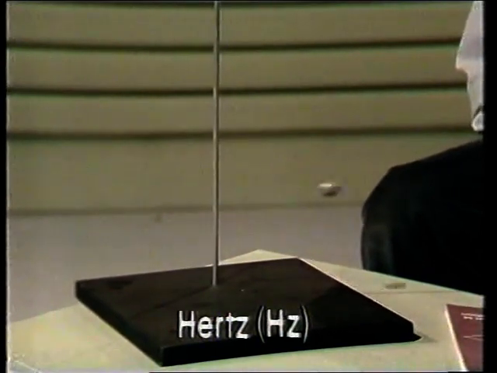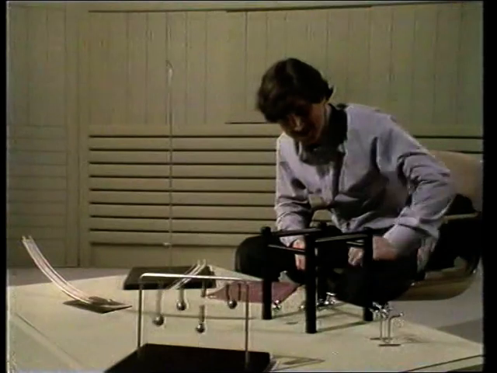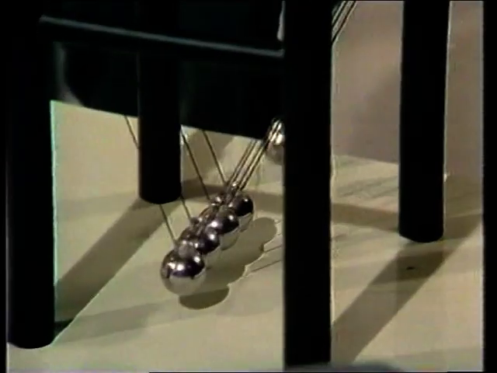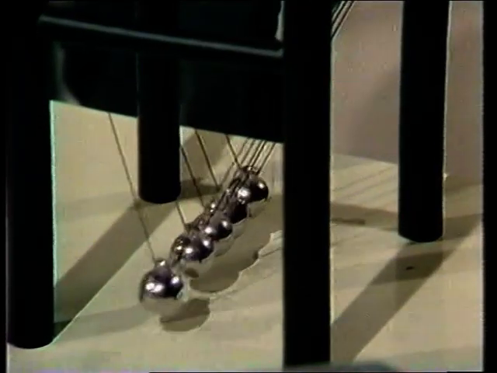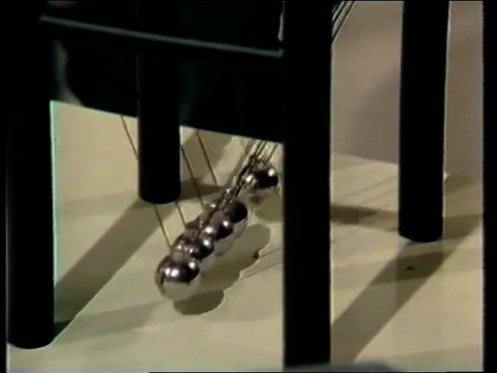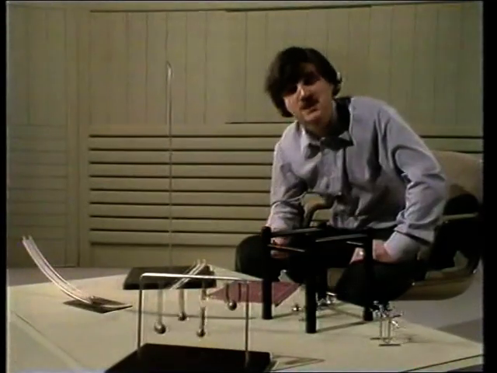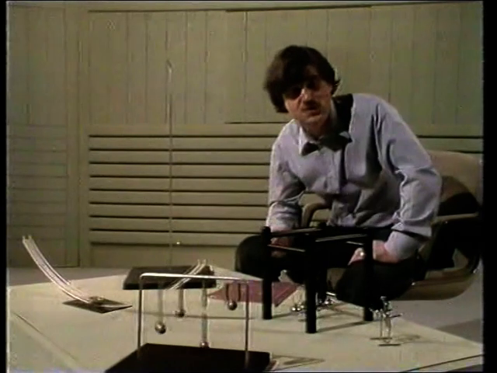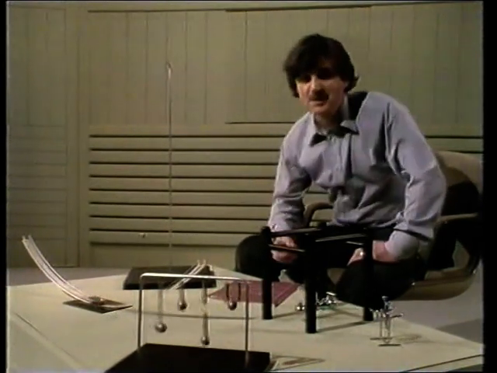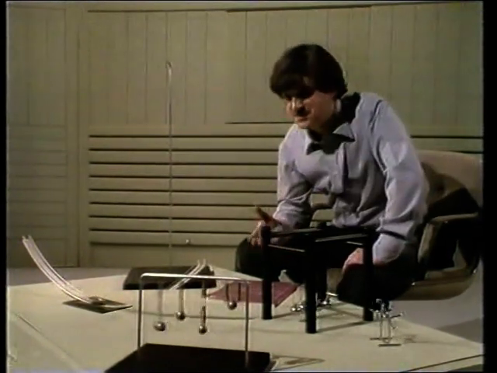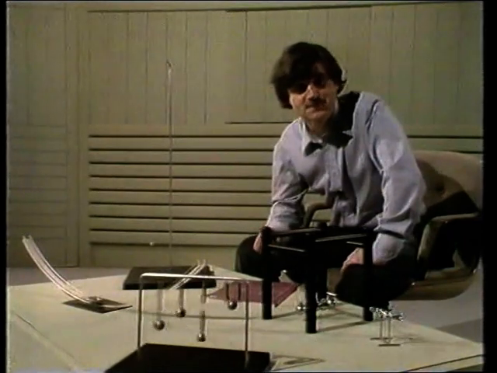On the other hand, this executive toy has a vibration frequency of about 2 hertz. Each individual system has its own characteristic frequency, and we call that frequency the natural frequency of the system. So what are the essential physical properties of these systems which cause them to vibrate? We can answer Tony's question by looking at this spring mass system.